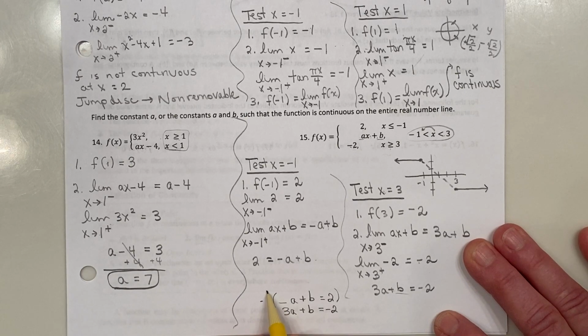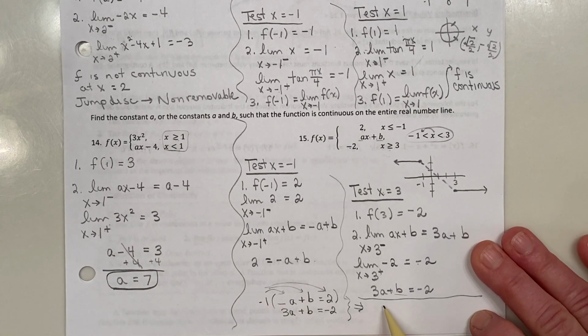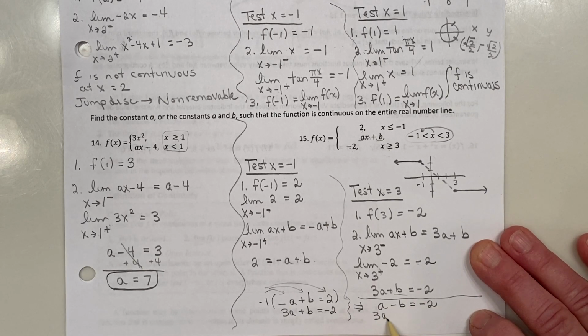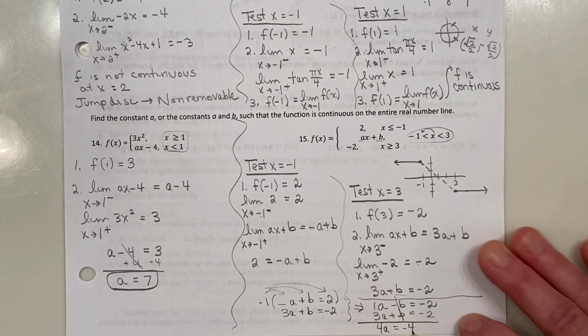So I'm going to multiply everything in the top equation by -1. Changing all the signs, I get +a minus b equals -2. Lining it up underneath, 3a plus b equals -2. Then I look down vertically and collect like terms. I get 4a, these will cancel, equals -4.